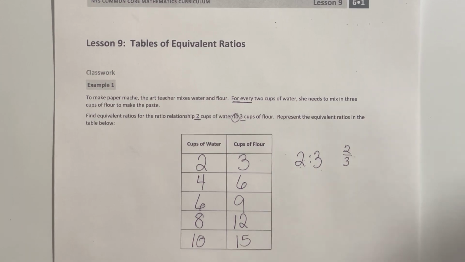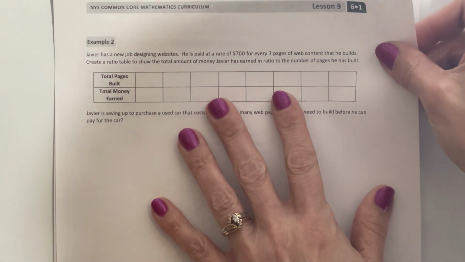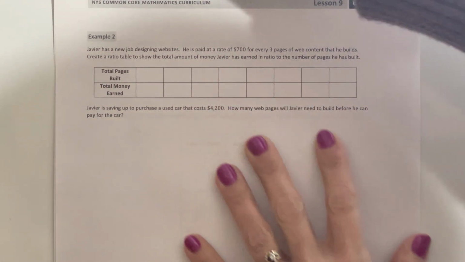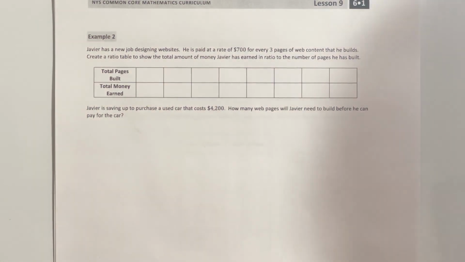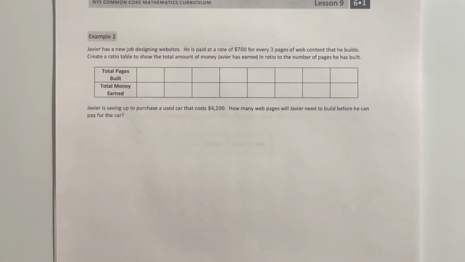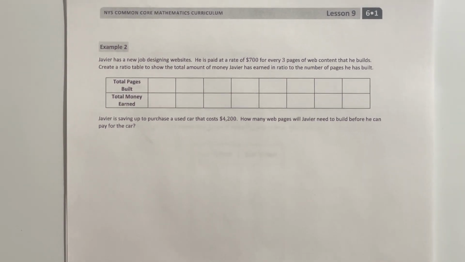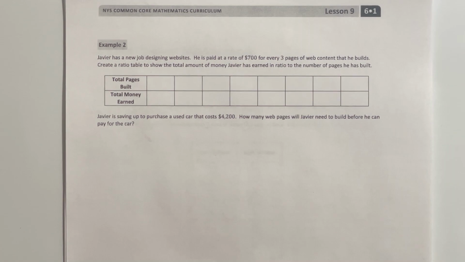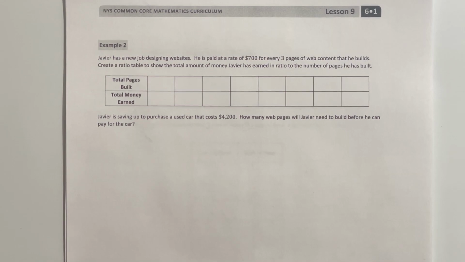Let me go ahead and put that up here. Got example 2, and all of these will be on your Google Classroom underneath this video. All right, so this time we have Javier, and Javier has a new job designing websites. He is paid at the rate of $700 for every 3 pages of web content that he builds.